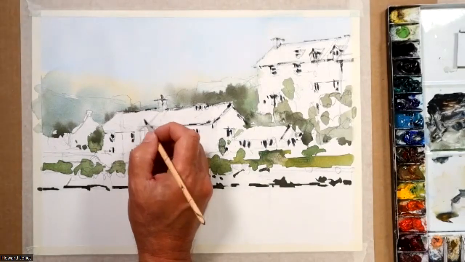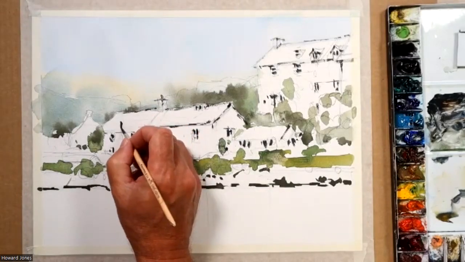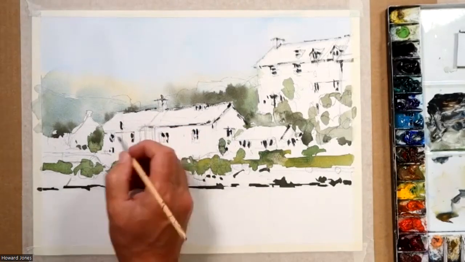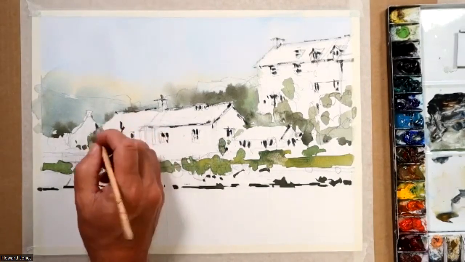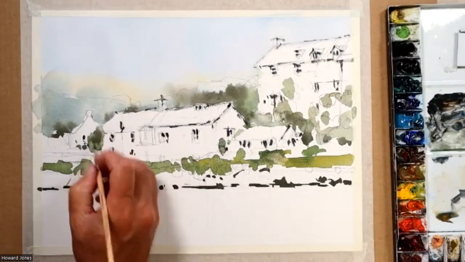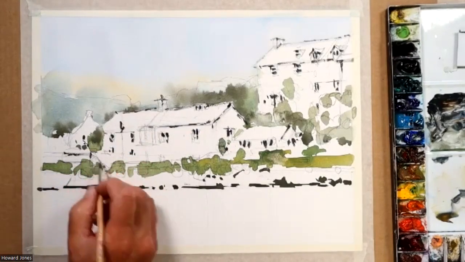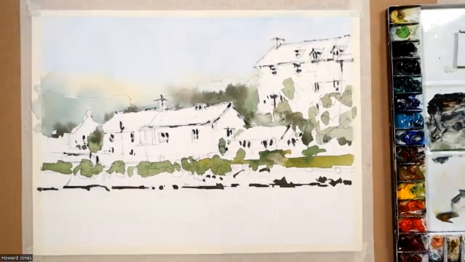Not absolutely sure what goes on down there. Seems to be a chimney and other bits and pieces. Getting into the zone area down there, of course, where it doesn't matter too much.